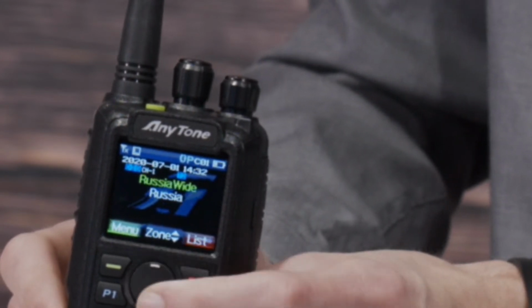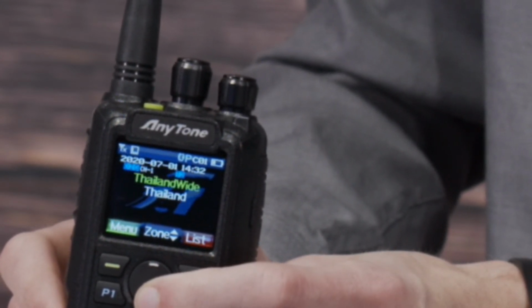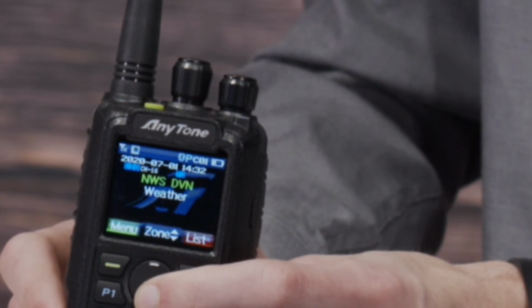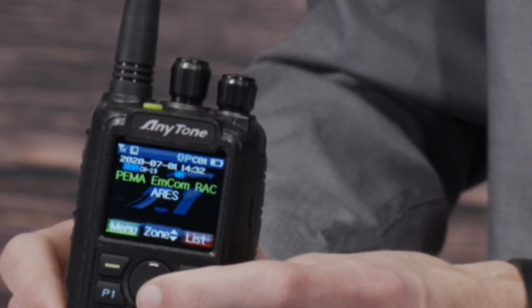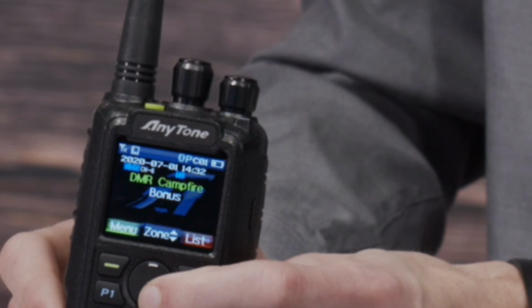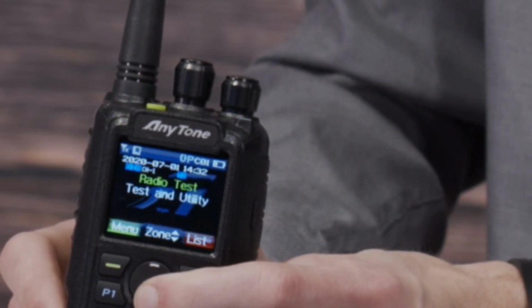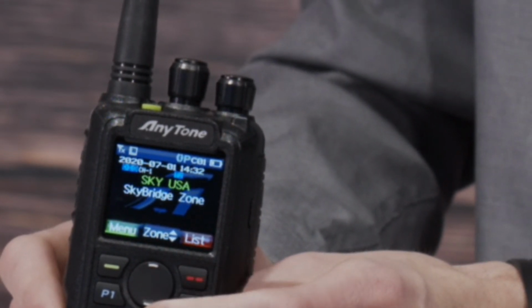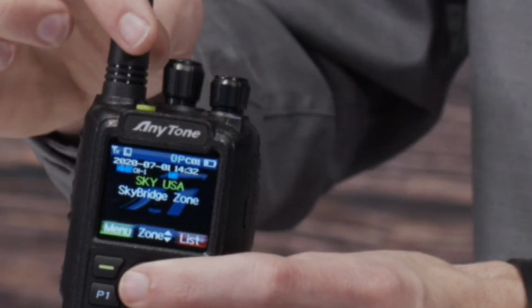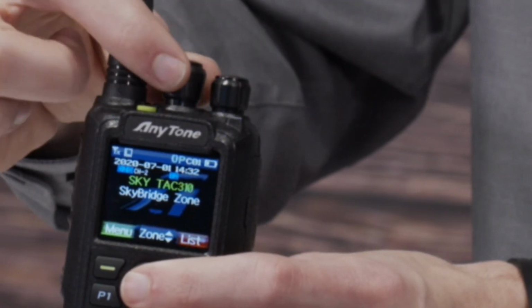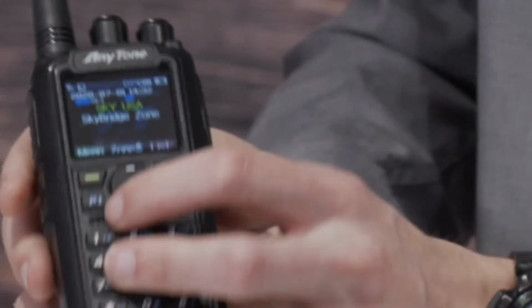So you use the button in the middle, up and down, to go through your different talk groups, or I apologize, different zones. These are basically just organizing everything that you have. And then to change channels within that, or talk groups, you basically use the center knob to change through them. So hopefully that helps you there. That's the easiest way to do it.